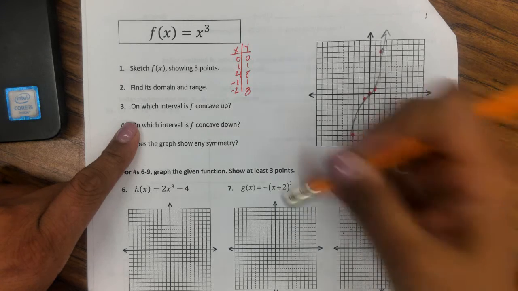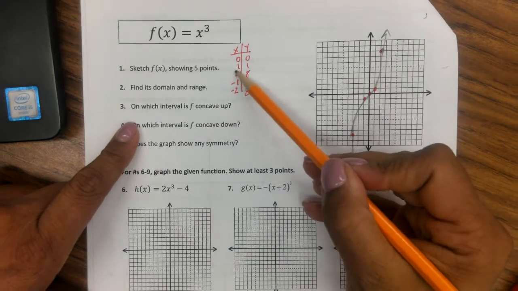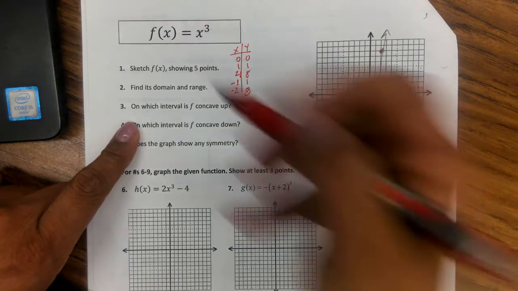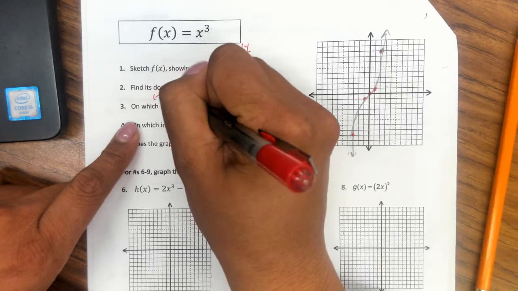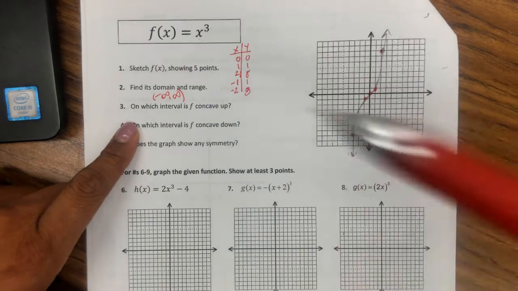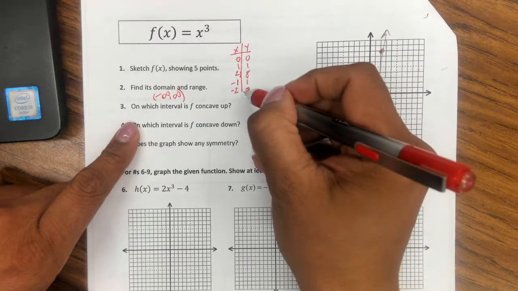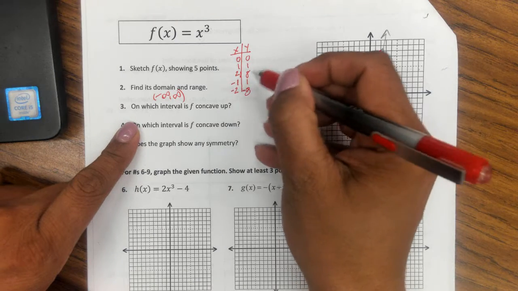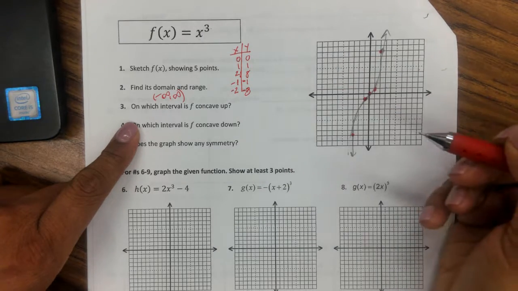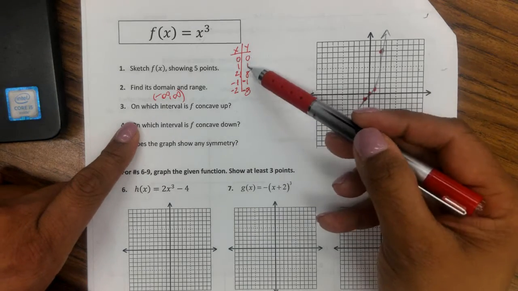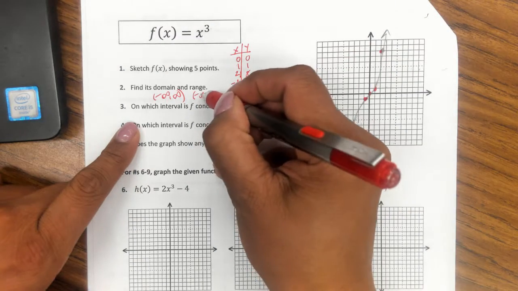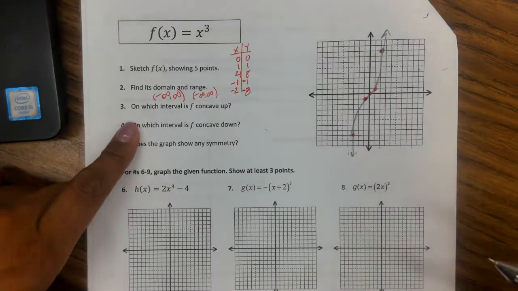The domain of this graph is, because I can plug in anything I want for x, I can take any number and cube it, so the domain is from negative infinity to positive infinity. And the range of this graph is, oh sorry, that's not right. That's negative 2, negative 8. And when I plugged in negative 1, it was negative 1, which is this point right here. The range is I can get 0, I can get positive numbers, I can get negative numbers. So the range is also from negative infinity to positive infinity.